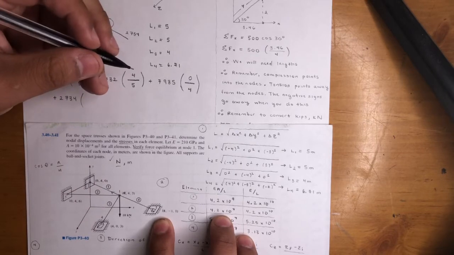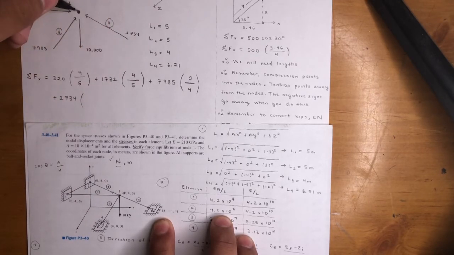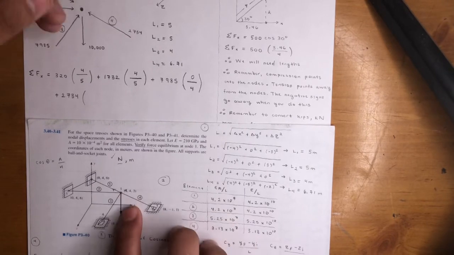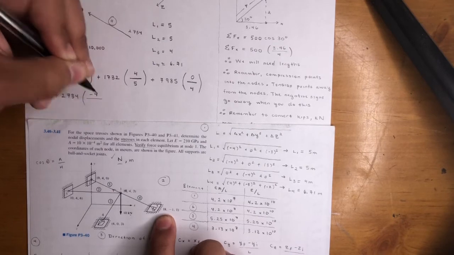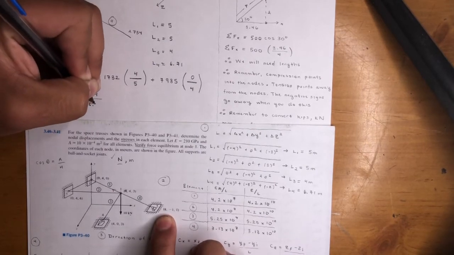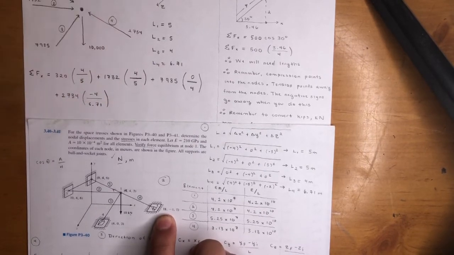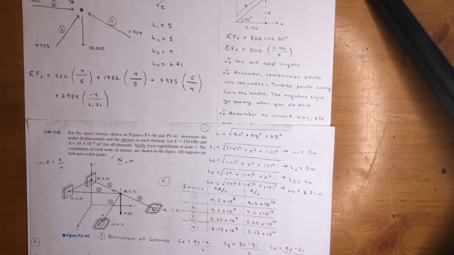Okay, so the x direction is 8 minus 4, okay? So that is a positive, well, actually, hold on. It's pointing, we start at node 1. You see, I was already messing up. We start at node 1, so we start at 4 minus 8. It's negative 4. Divided by the length of element 4, that's 6.71. Boom, that's the direction cosine. And that's all it is.